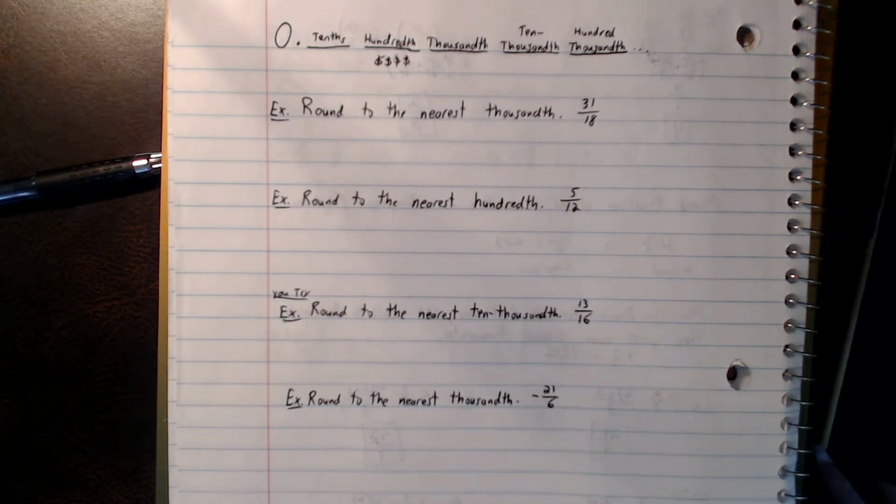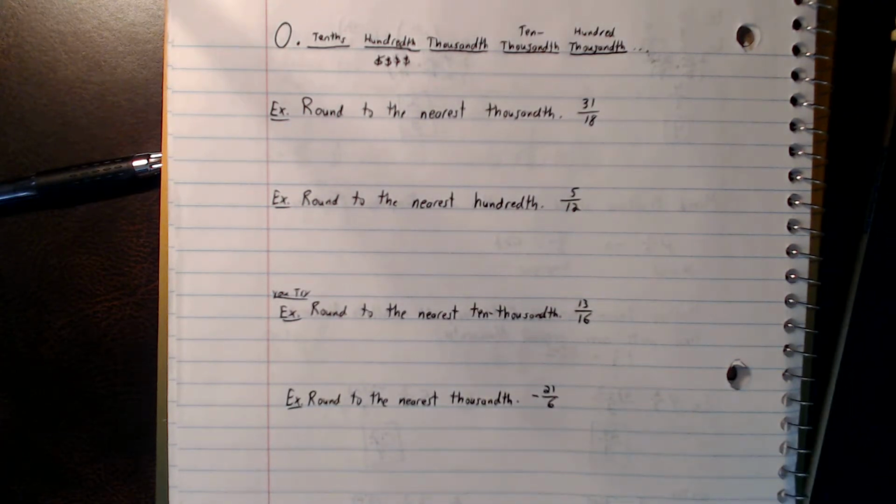So let's take a look at a couple of these. What we need for this, though, would be a calculator. So if you have a calculator, take it out. Your phone calculators will work perfectly fine.